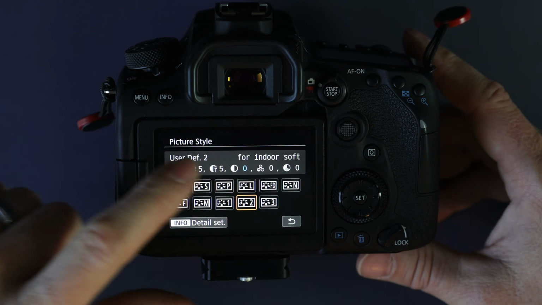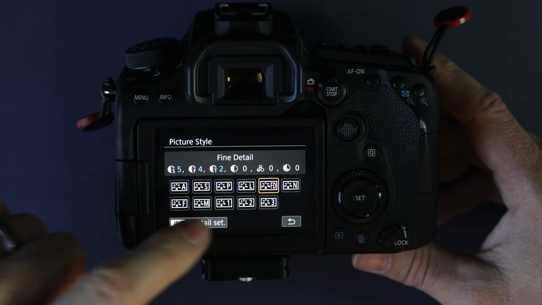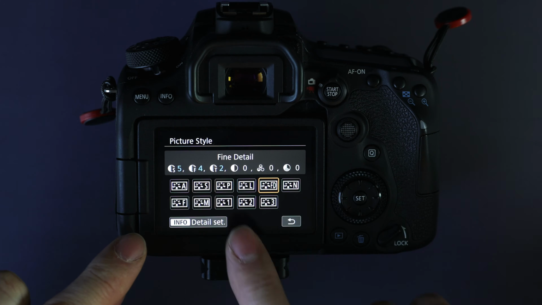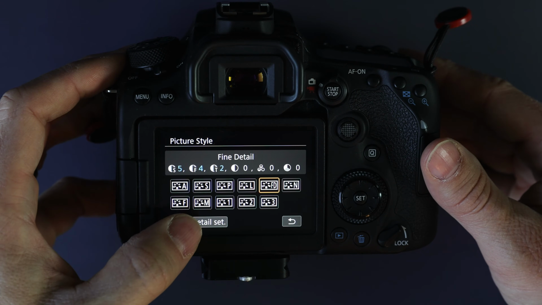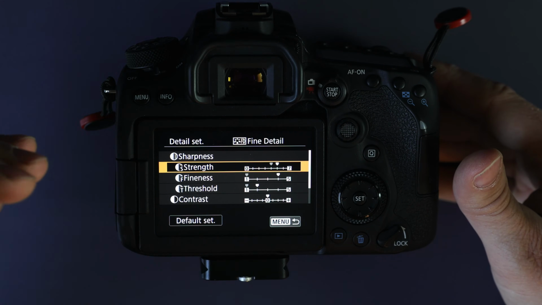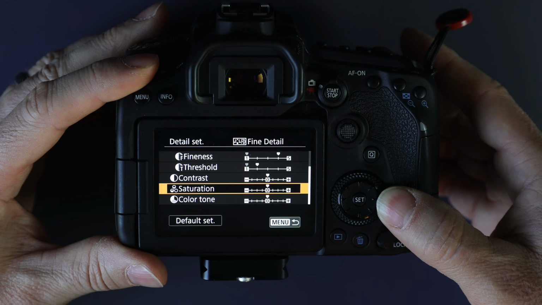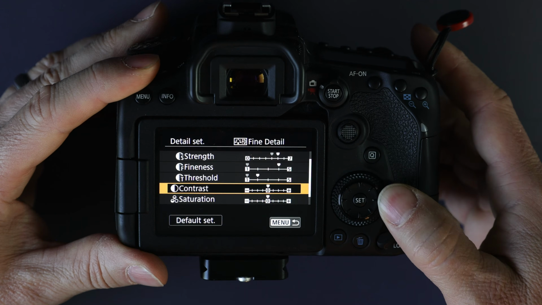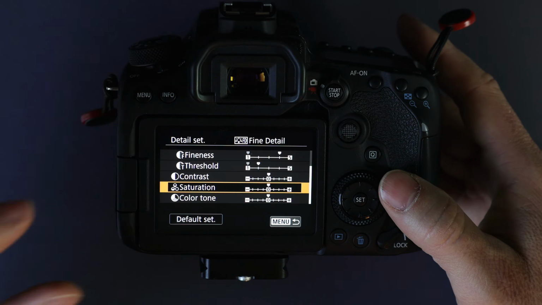Now in here you can select the different profiles. So I go to Fine Detail, that's the one I typically use 90% of the time. And once you've selected the one you want, like I like Fine Detail, you're going to go to Detail Set. right there. Now right here you can make changes to these specific categories in the actual pictures. You can increase the sharpness or decrease it. Okay, contrast and saturation makes a huge difference for skin tones. I can tell you that from experience.